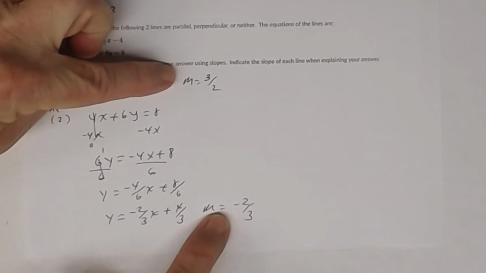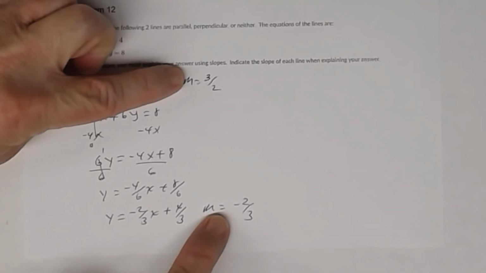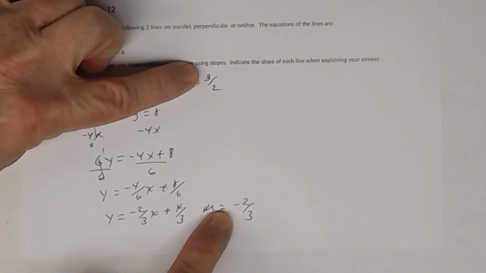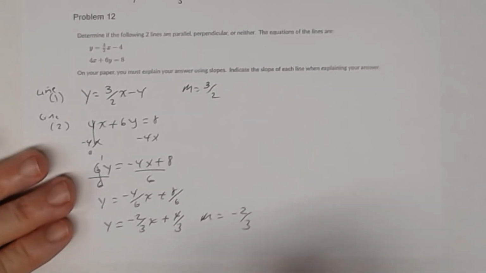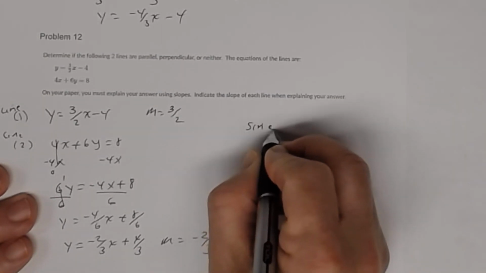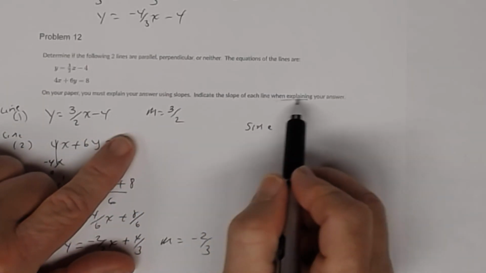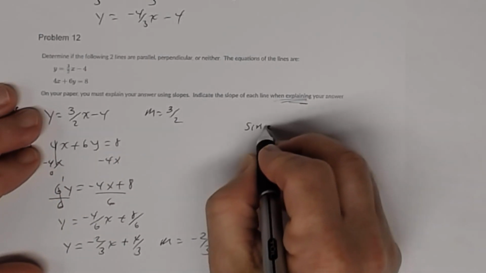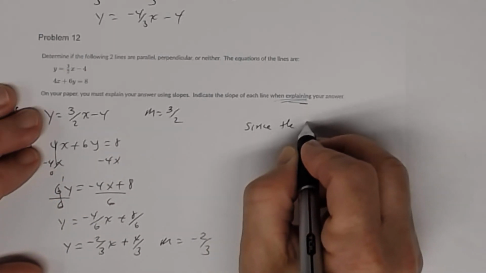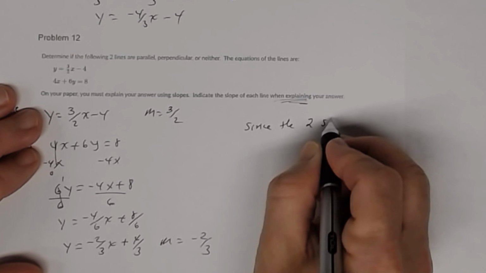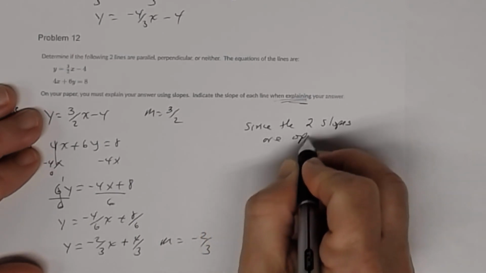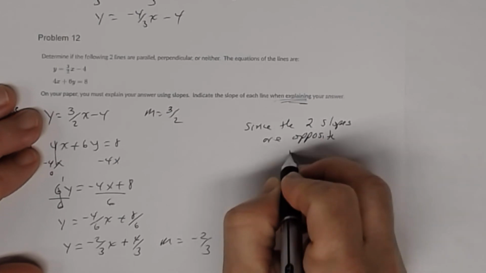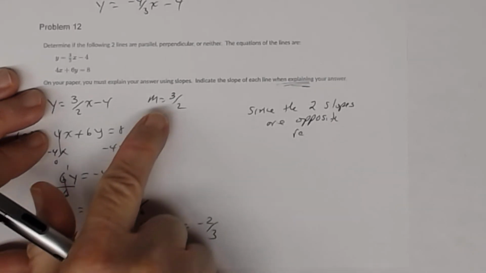Now compare the two slopes. Notice that the two slopes are opposite reciprocals of each other. So the two lines are going to be perpendicular. All right, so it says explain. All right, so since the two slopes are opposite reciprocals of each other, you have to indicate the slopes.